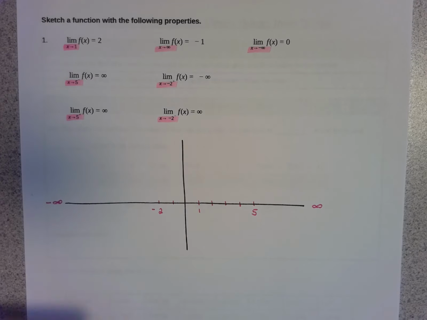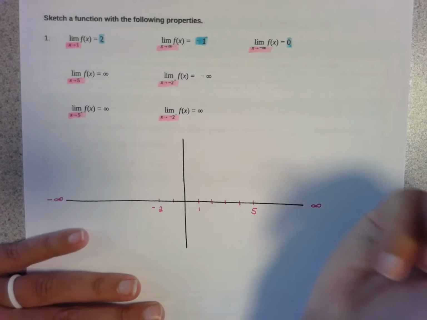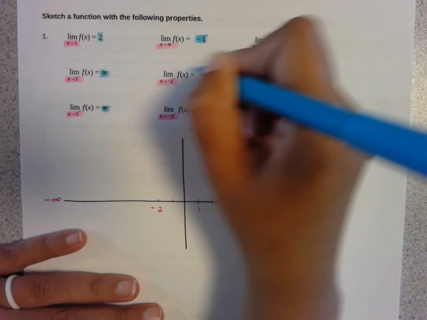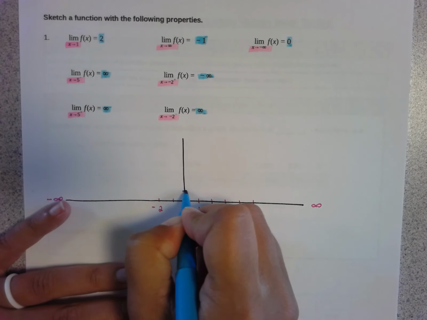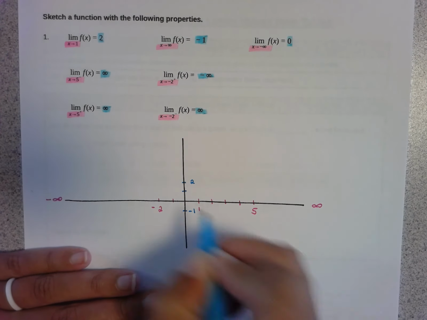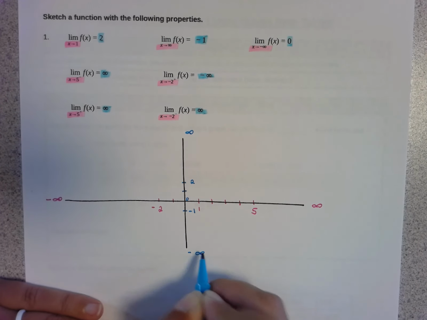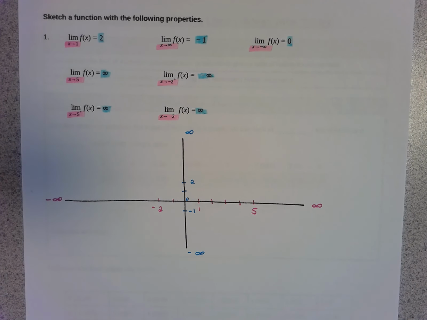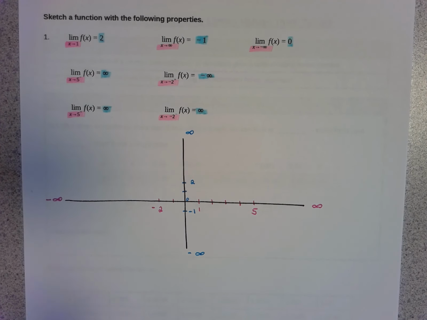Now let's look at the y values. So 2, -1, 0, infinity, infinity, negative infinity, and infinity. So the number 2 on the y-axis is important, -1 on the y-axis is important, 0, infinity, and negative infinity. Now let's go through these limits one at a time. What I'm going to be doing is drawing little pieces of the graph that satisfy each of these limits and then connecting each of these pieces at the end.